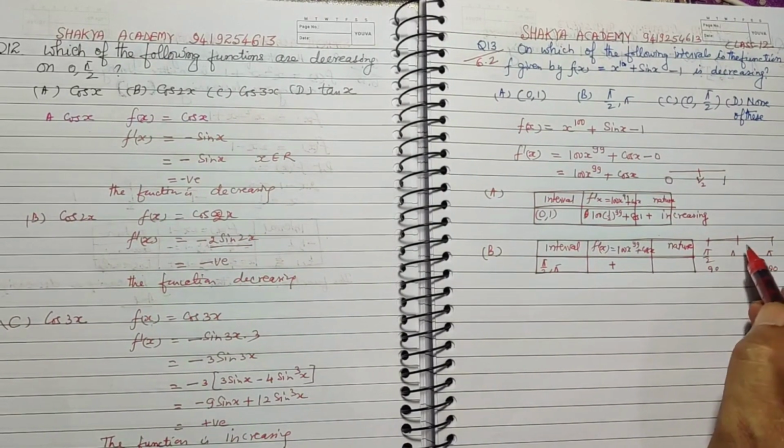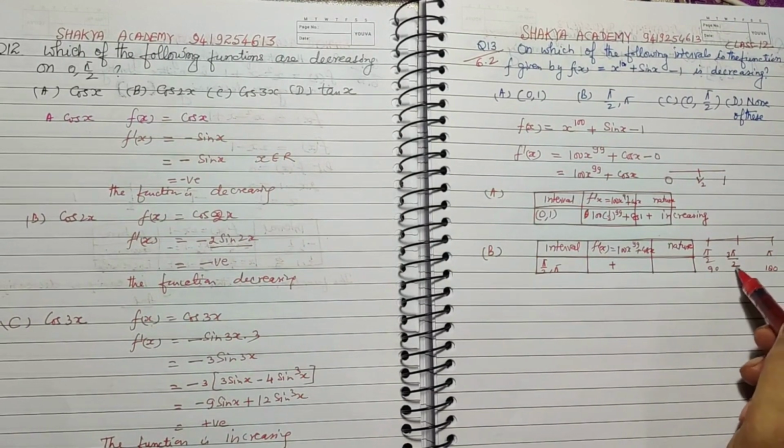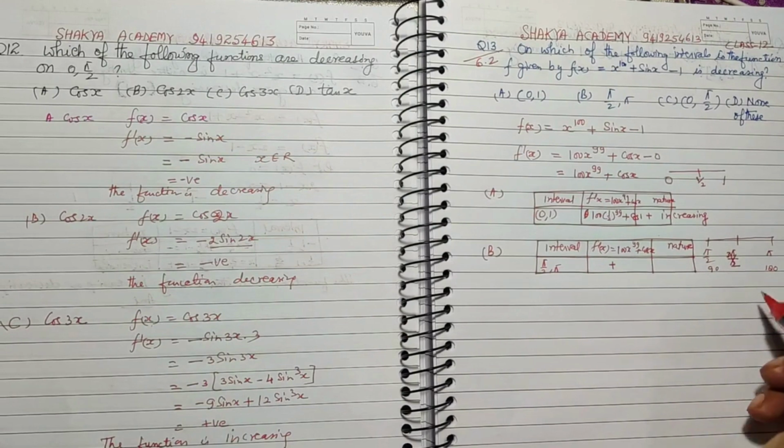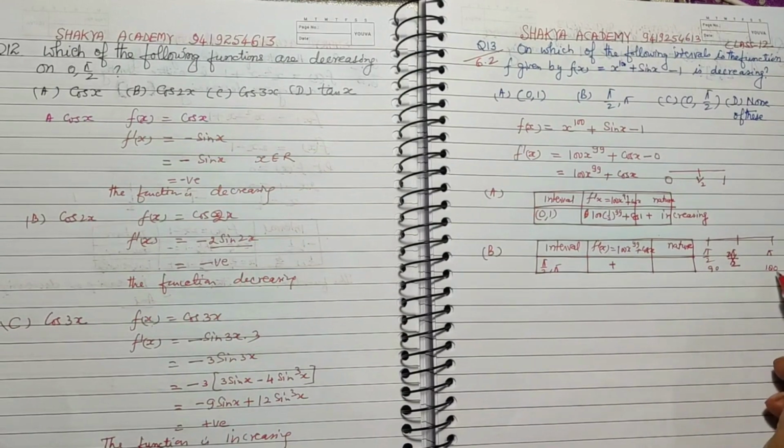So 3 pi by 2 would be equal to 270, and that will be wrong. So we can take a value between 90 and 180 degrees. So we can take 120 degrees.